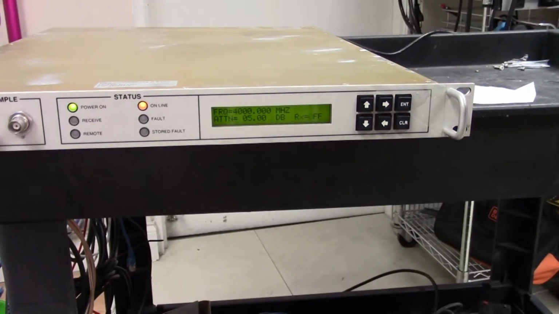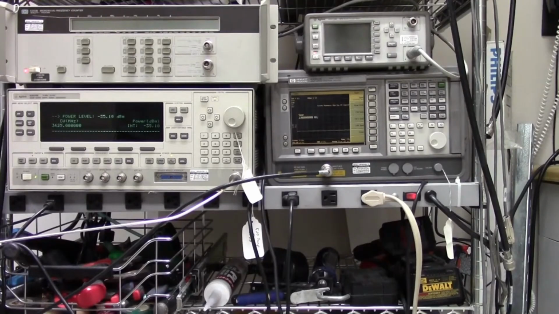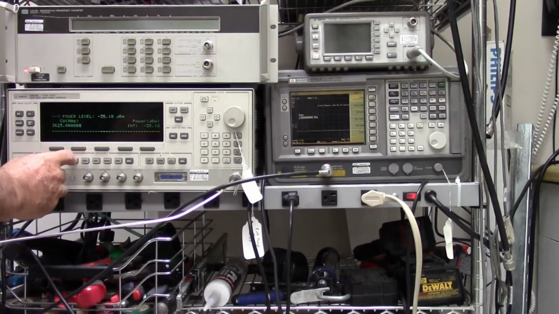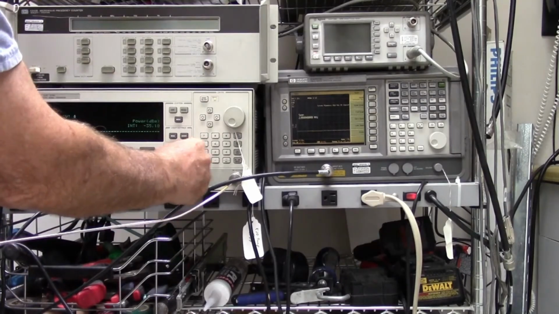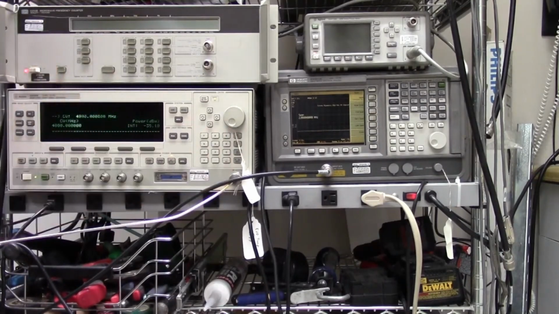Now if you look at the spectrum analyzer, there's no output. What I need to do, I need to change the frequency on the frequency generator. Just going to change it to 4 gig. That was easy. And immediately you see the corresponding output of 70 meg on the spectrum analyzer. Didn't measure it exactly, but it seems to be at about the same level as it should be.